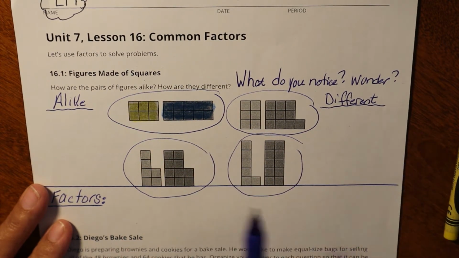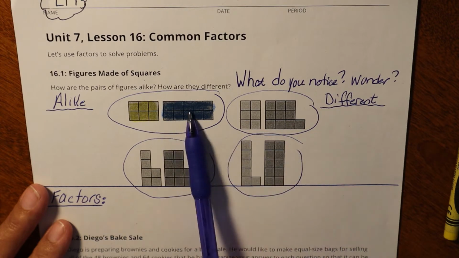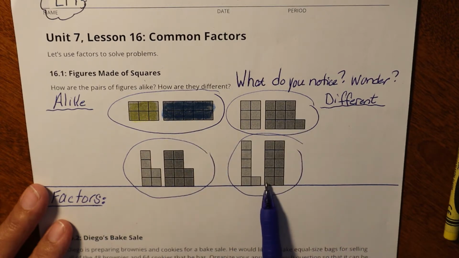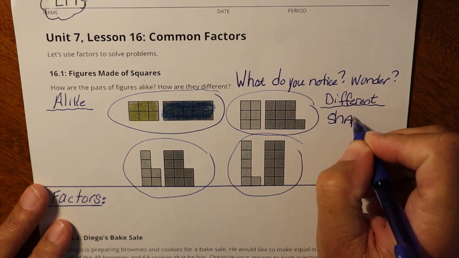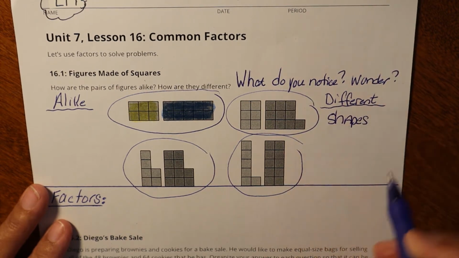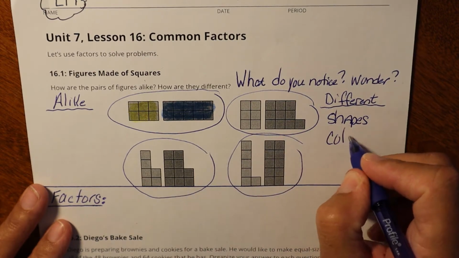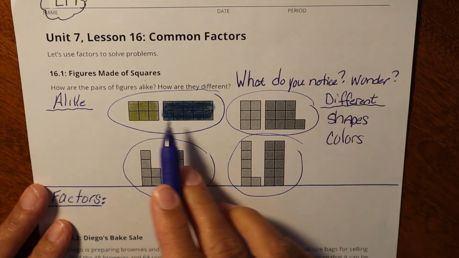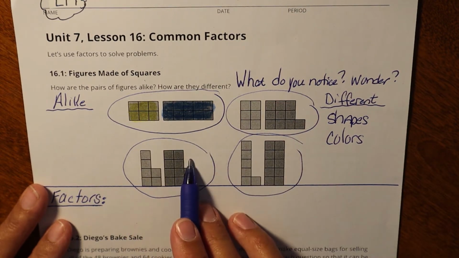When I noticed all these pairs, I noticed that they're different because each of them is a different shape. There was a difference. Of course, they're also different colors. One's yellow and one's blue. Yellow, blue, yellow, blue, yellow, blue.